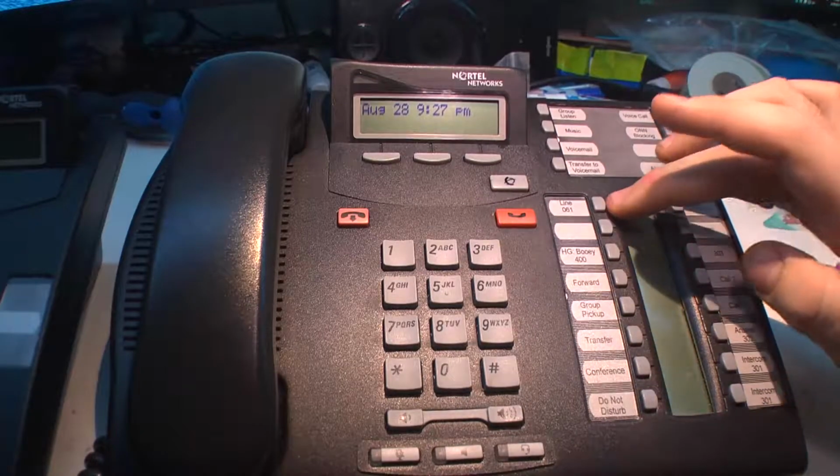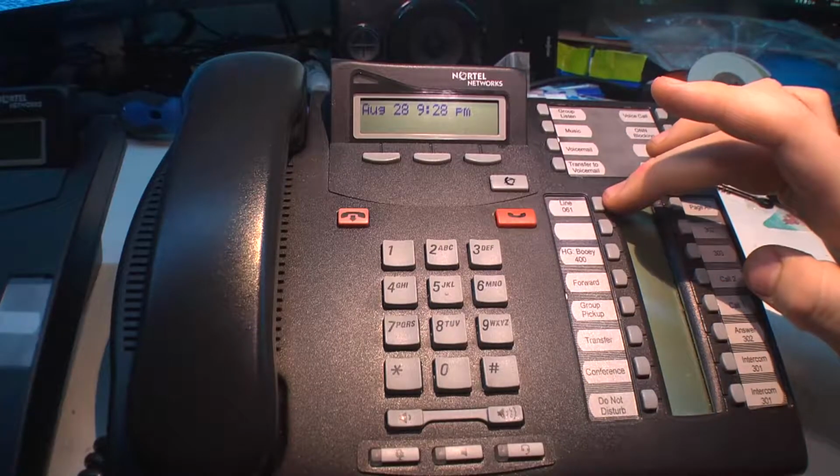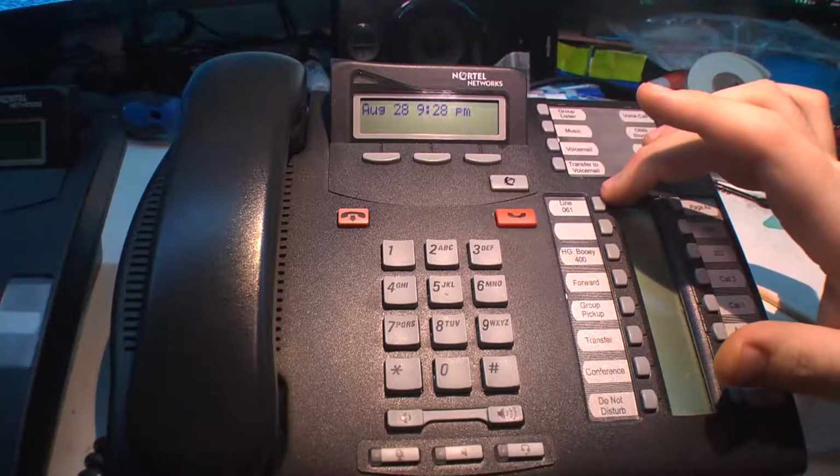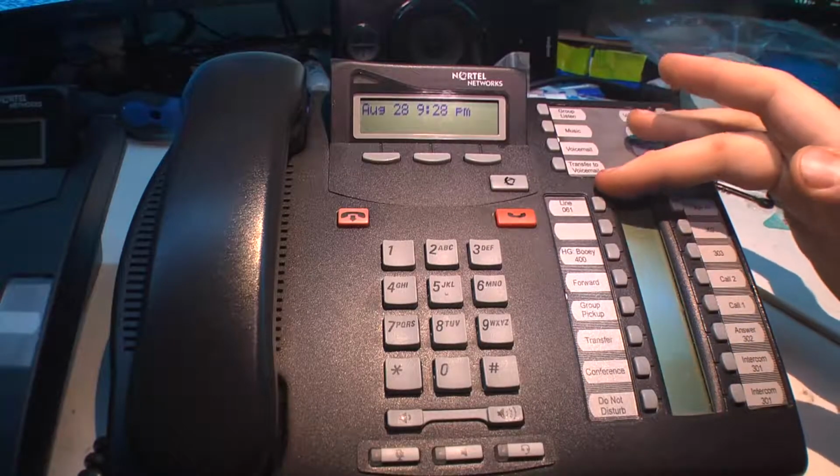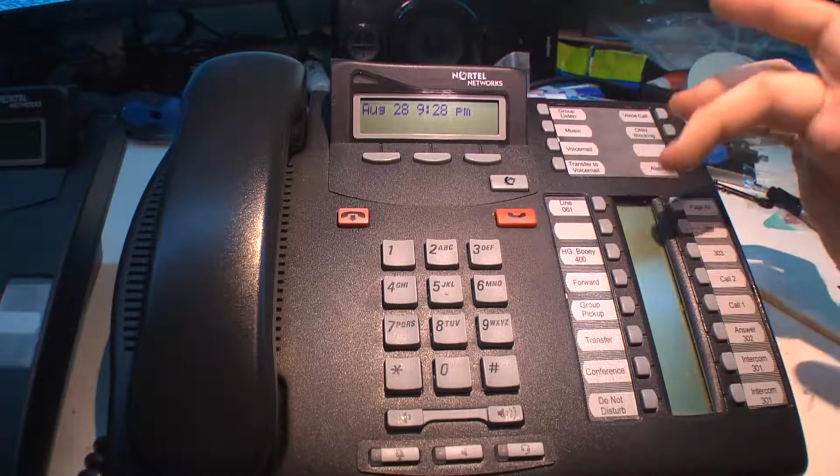Alright, loops we talked about last time. They're like analog phone lines or digital phone line channels. Only one person can use it, there can only be one call on the line at a time, so when it's in use it shows as in use.